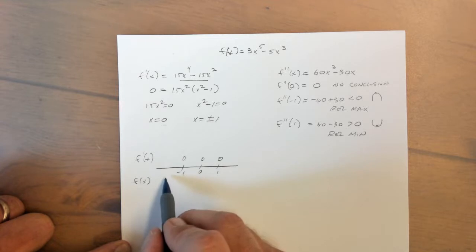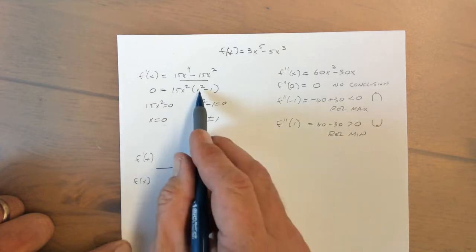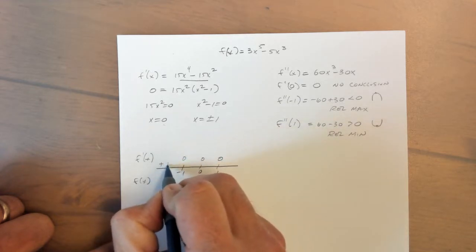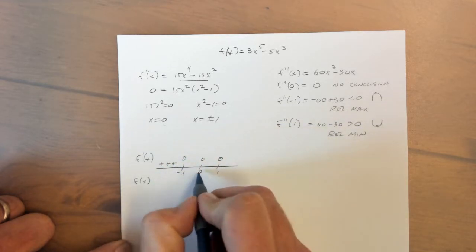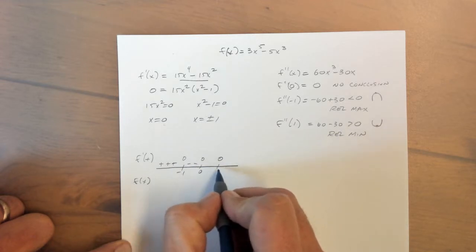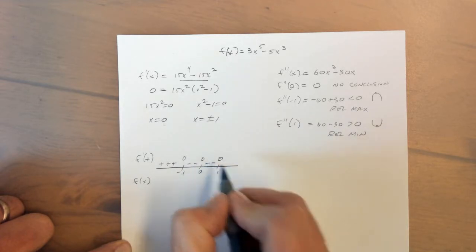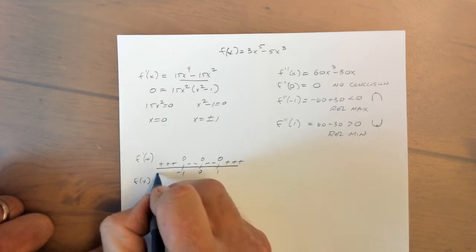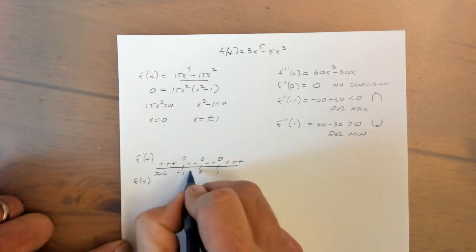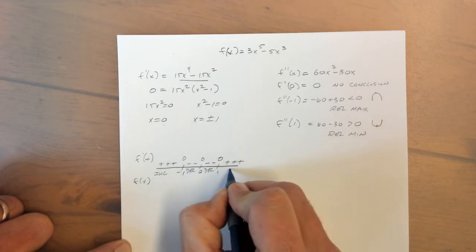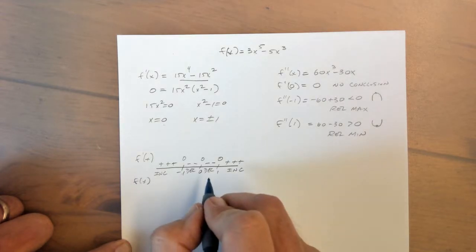If I substitute a number like negative 2 back into our first derivative, it would be positive. Any number between negative 1 and 0 would be negative. Between 0 and 1, we would also have negative, and then beyond 1, positive. So our conclusion here is that the function is increasing, decreasing, still decreasing, and then increasing.